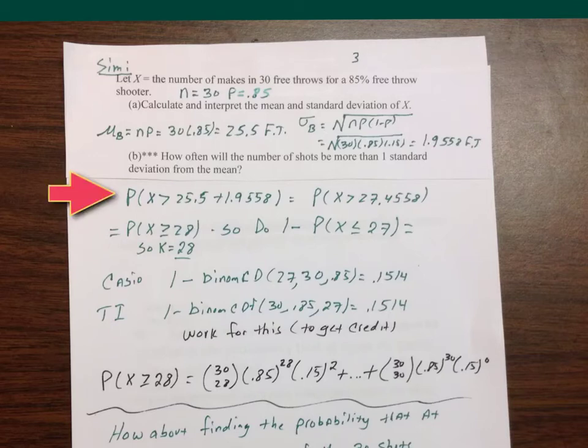If we want to know the probability that he will make better than one standard deviation away from the mean, we would add his average shot plus one standard deviation, for 27.45558. So we want the probability that x is greater than 28. So k is going to be 28. Notice we rounded up. To do this, since we want it to be larger, we will say 1 minus the probability that it is less than or equal to 27.